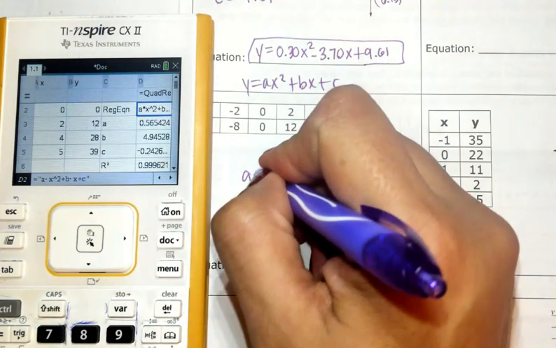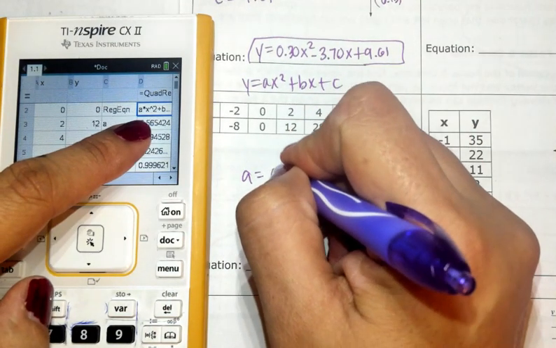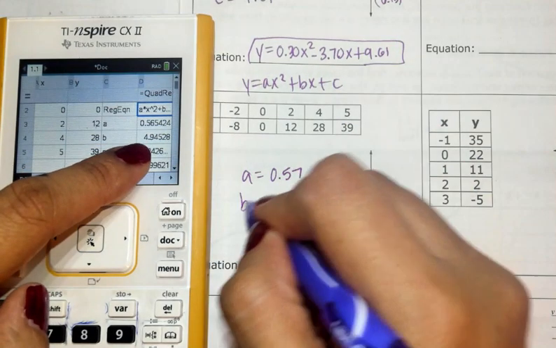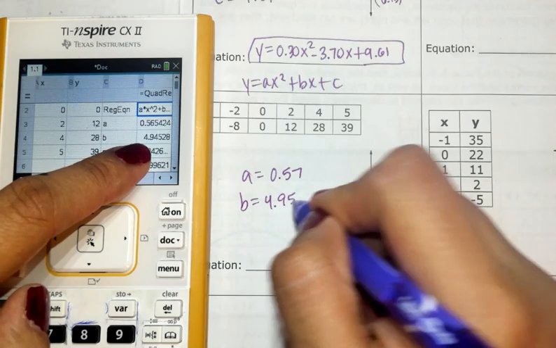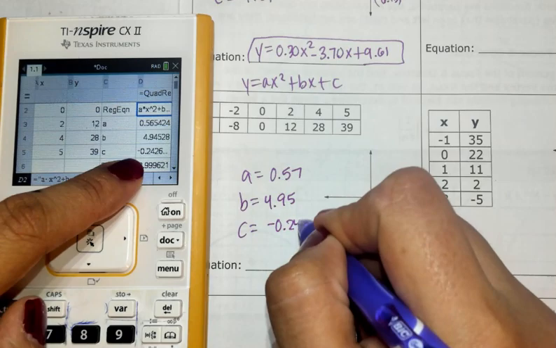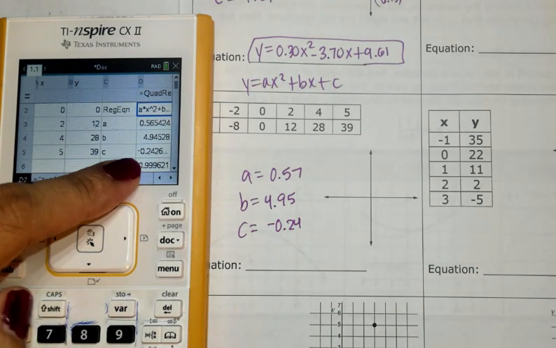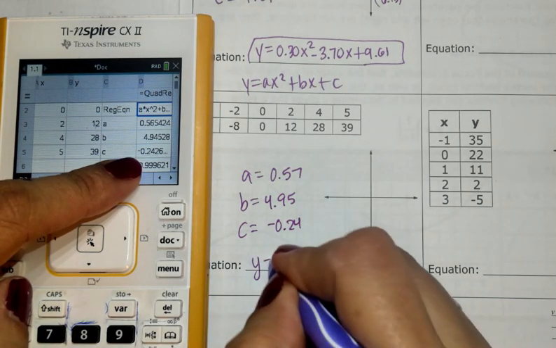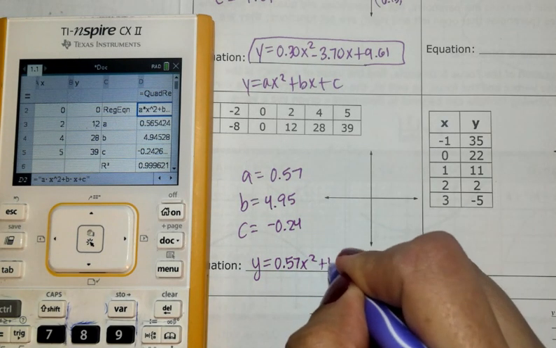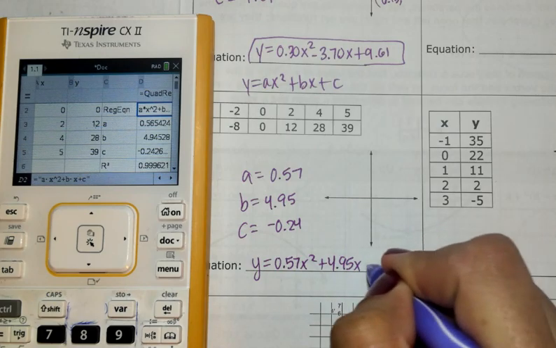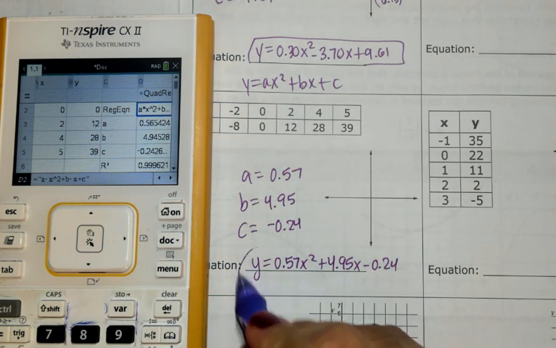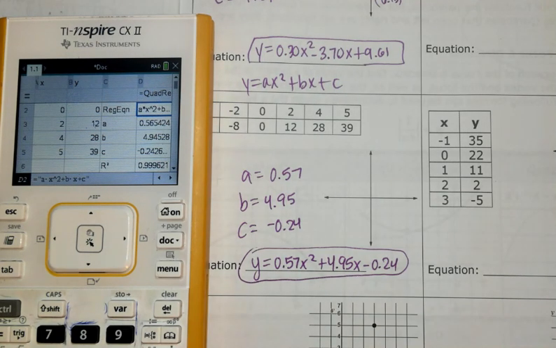So we have A equals about 0.57 if we round it. B equals 4.95 if we round it. And C equals negative 0.24 if we round it. So what we're going to do is write the equation y equals 0.57x squared plus 4.95x minus 0.24. And that's the process of writing the equation in standard form.